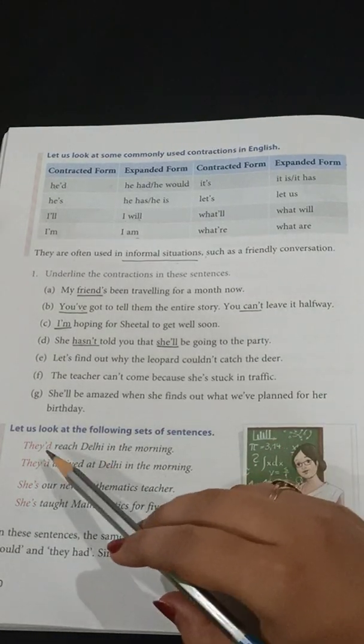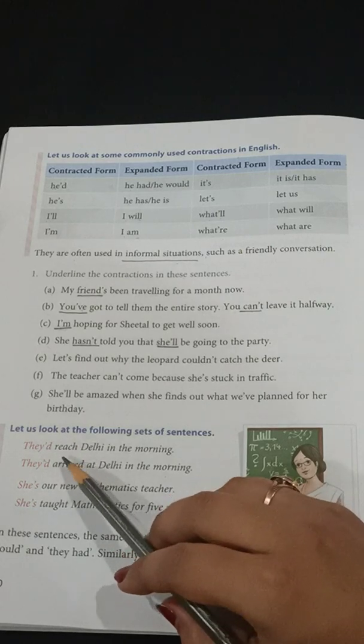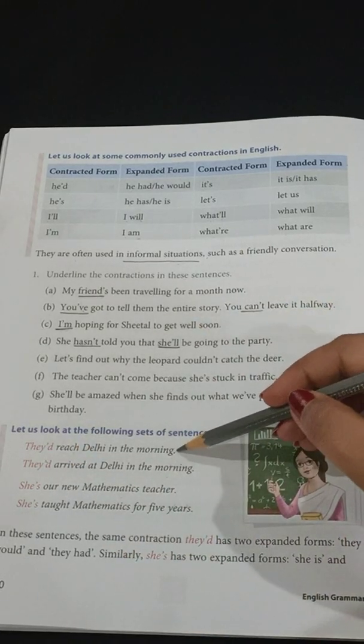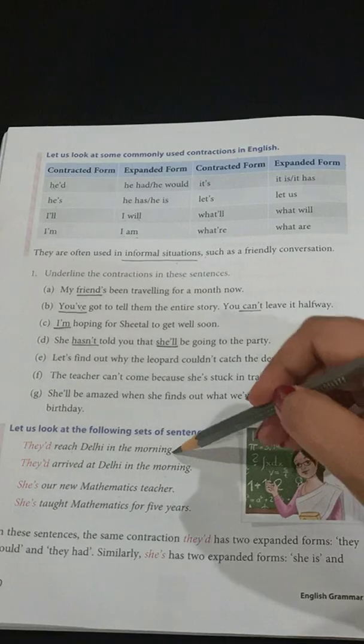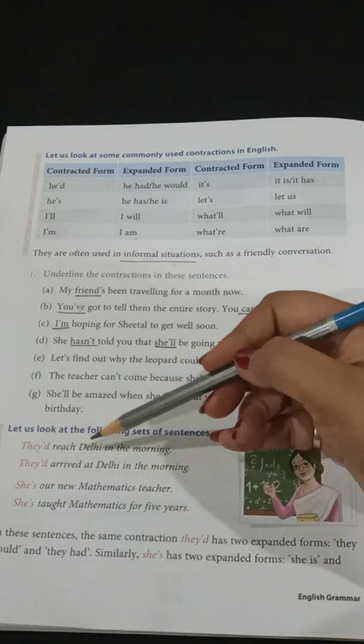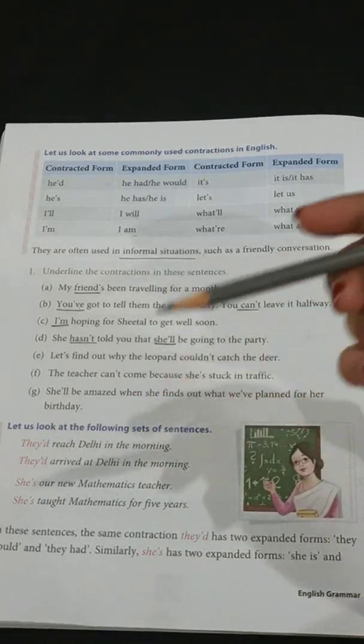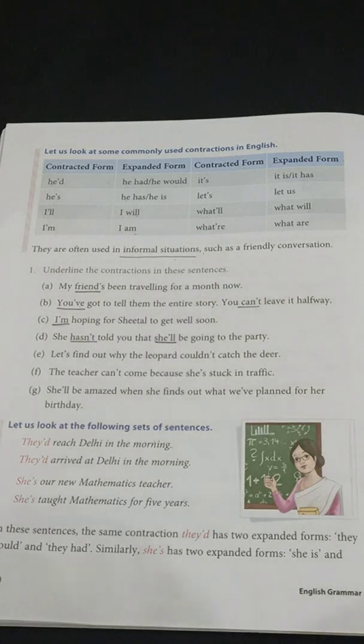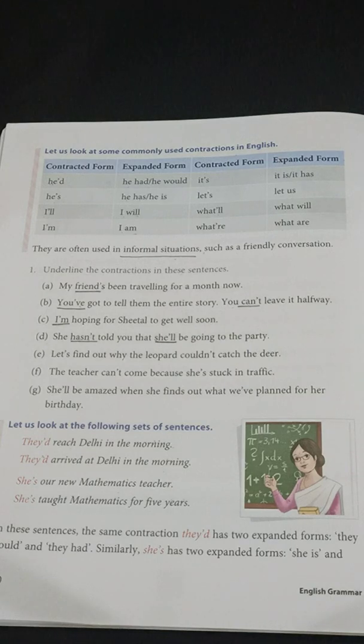Now see, you have to see the verb and you have to consider the meaning and the tense of the sentence. Now, they would reach Delhi in the morning. We are talking about the morning when they will reach Delhi. So this is referring to the future tense, future time, which is a future action. So whenever any future action is there, we have to use will, would. So we will use here would.